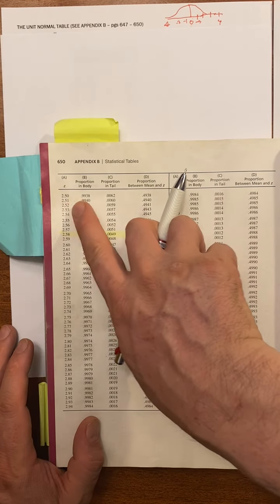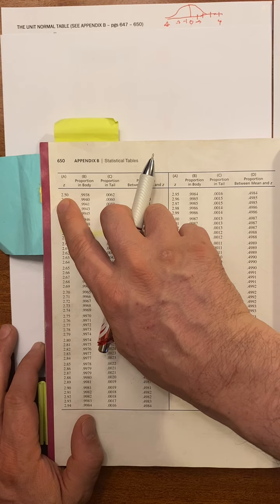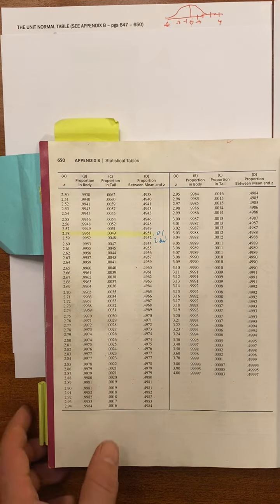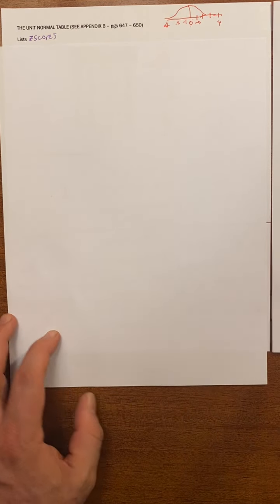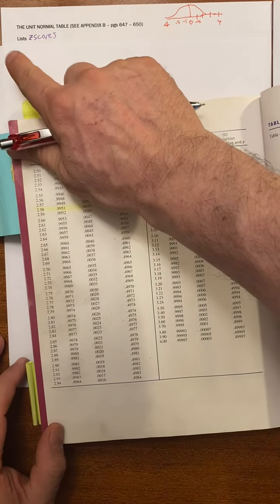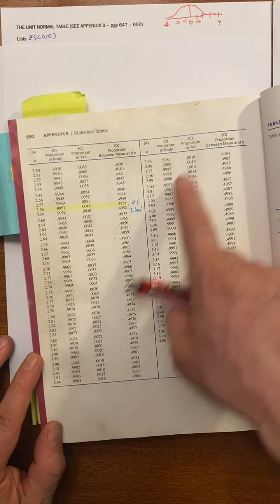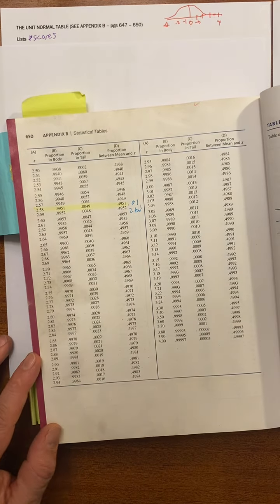So whatever information you get about a positive z is going to also be accurate for a negative z in the opposite direction. Okay, with that though, I do want to make sure that what you're seeing here is that that unit normal table lists z-scores, right? And so that's this first column in the table, right, before the other 3 columns.